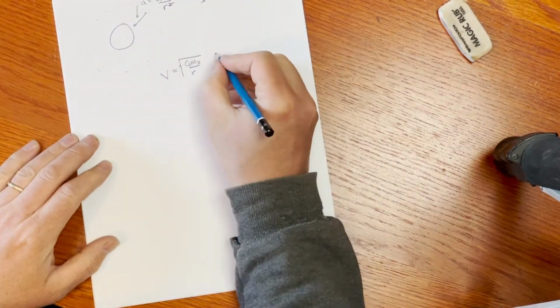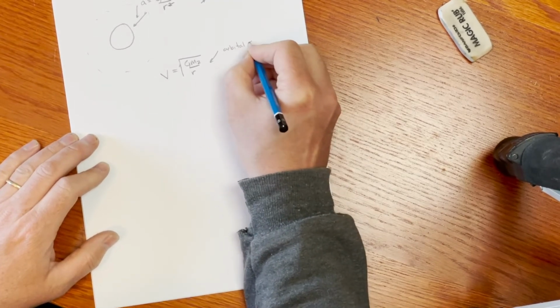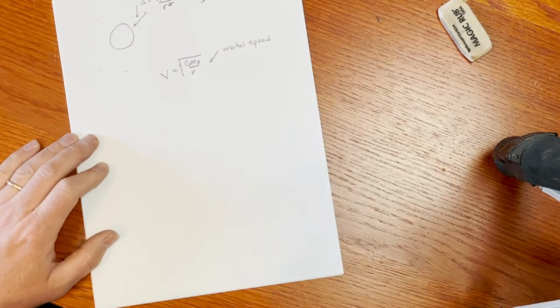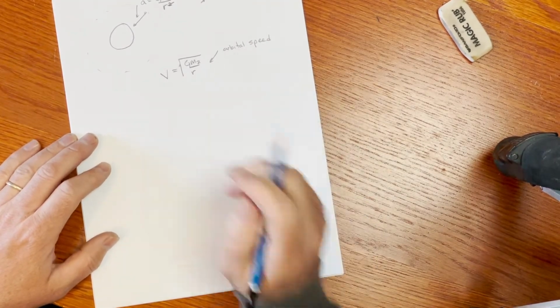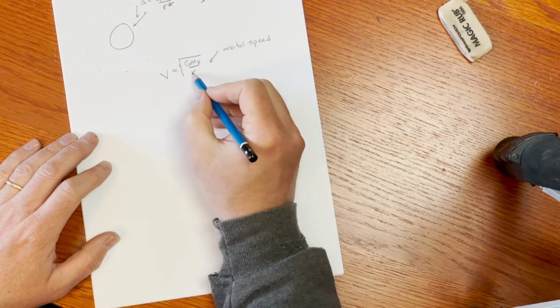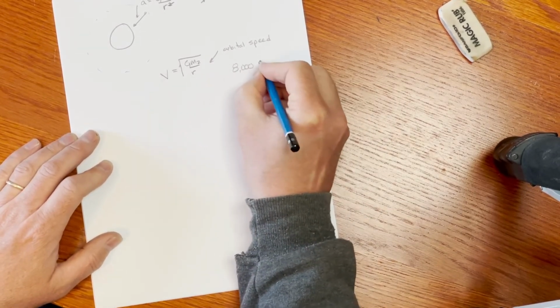Okay, so this is our orbital speed. And that depends on distance. The further away you are, the slower you can be going and still stay in orbit. Very close to the surface of the Earth, this is something like 8,000 meters per second.